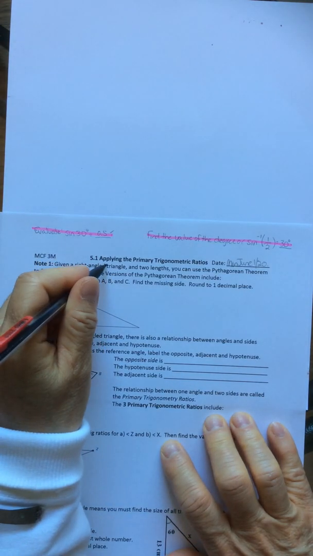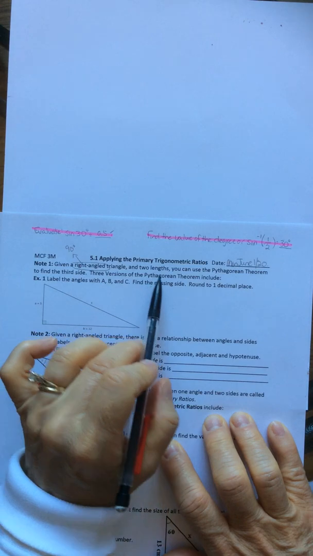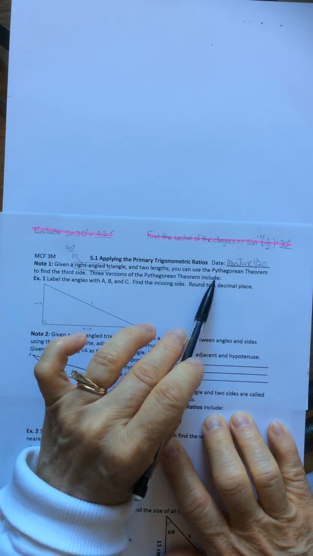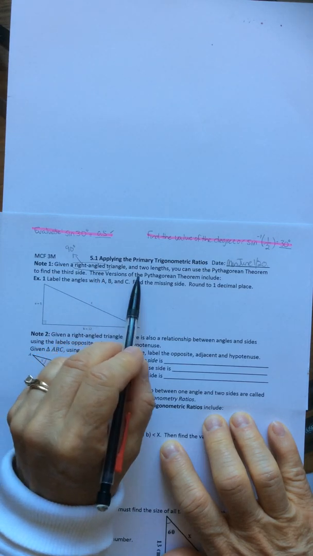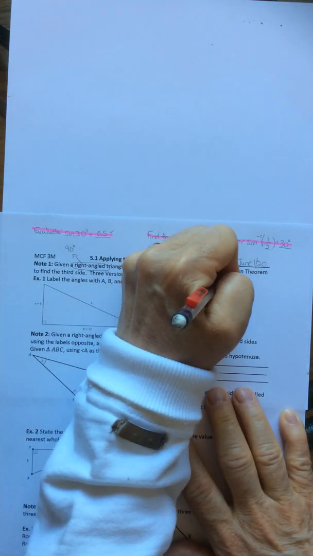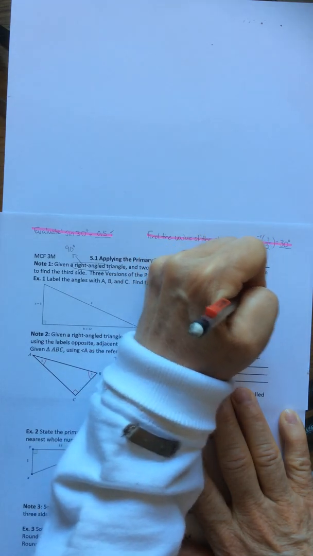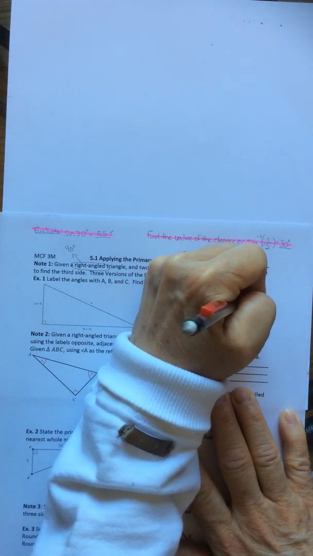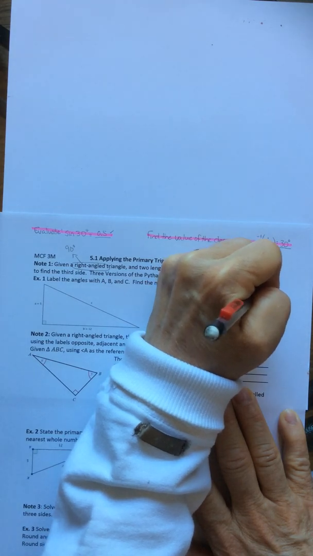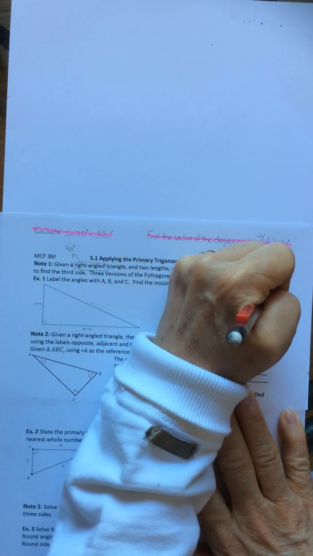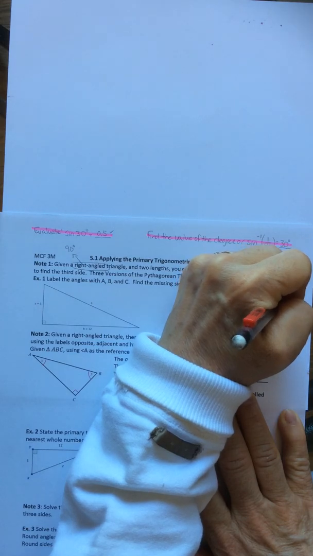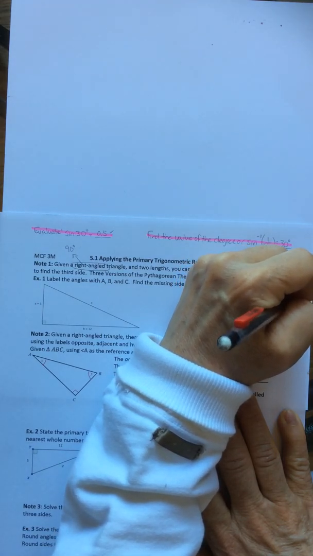Note number 1, given a right-angled triangle, so right-angled is 90 degrees, okay, and 2 lengths, you can use the Pythagorean Theorem to find the third side. There are 3 versions of the Pythagorean Theorem, so I should have given myself a little bit of room. Okay, so to find C, and we'll go over what that is. Okay, to find C, you're going to use C squared equals A squared plus B squared.